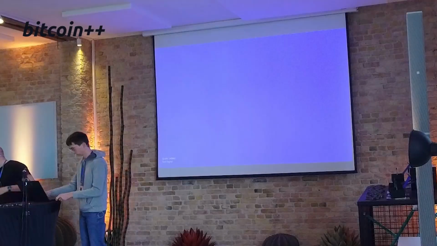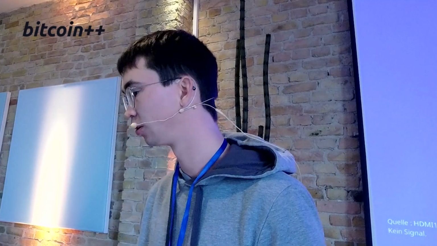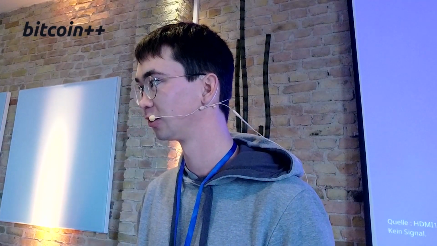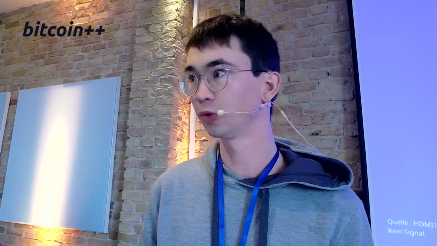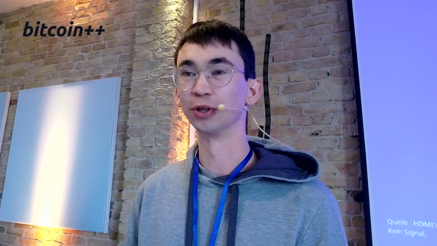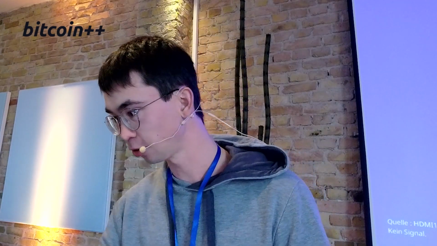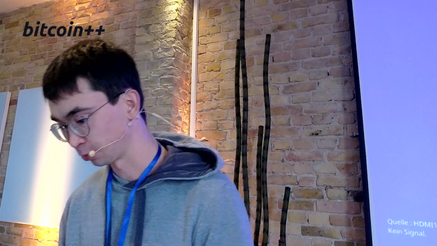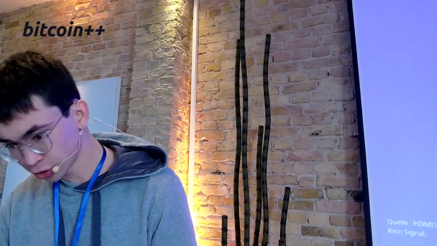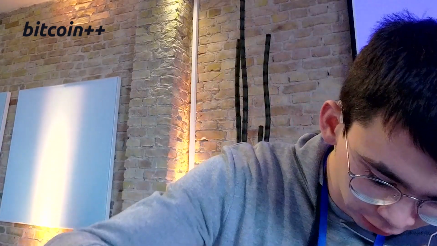Up next, number 4, Kickstart CLN Core Lightning ecash plugin. So yeah, I built a little plugin for Core Lightning. Core Lightning has this convenient plugin system where you can write small applications that communicate with Core Lightning over stdin and stdout. And it's a plugin with an ecash wallet using CDK.